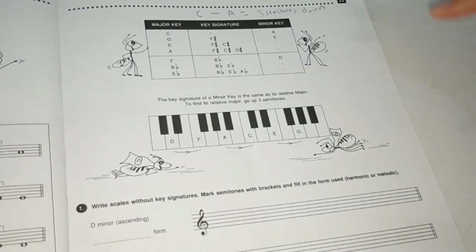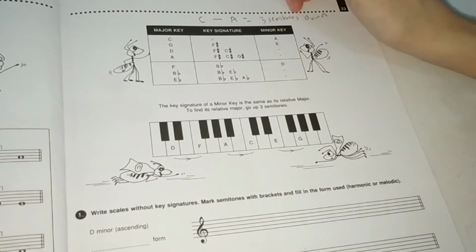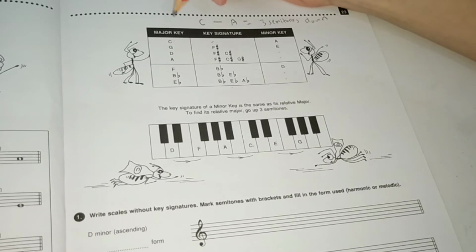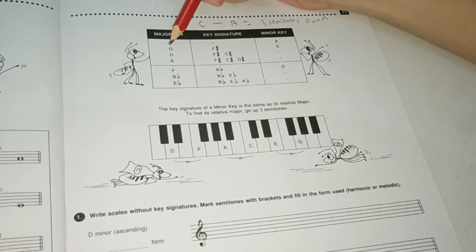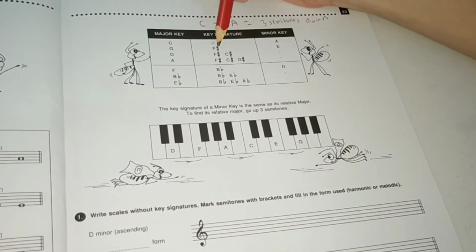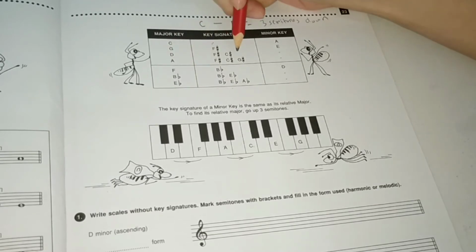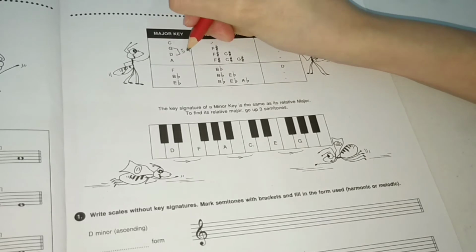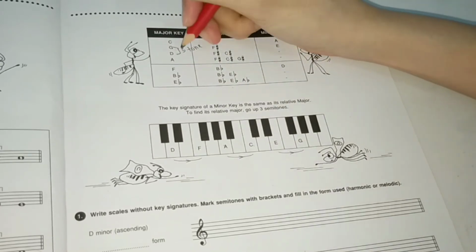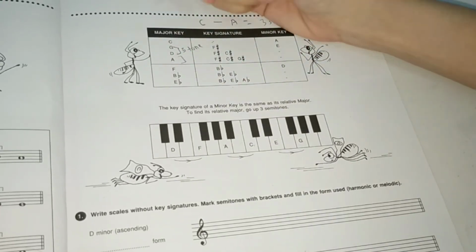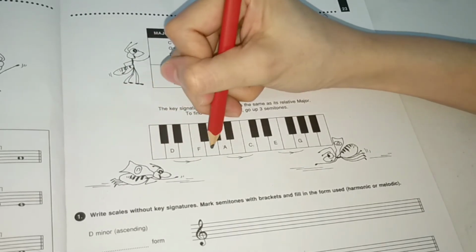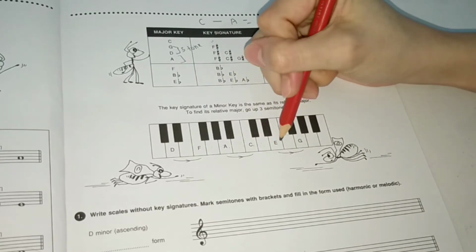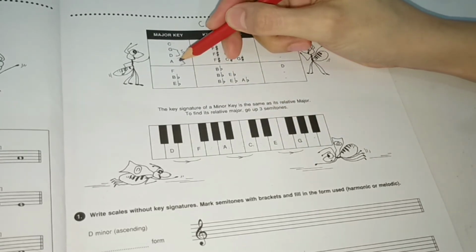Okay. So again, we look at this. This is the table that you will need to memorize in grade 2. C major, no sharp, no flat. G major, 1 sharp, F sharp. D major, 2 sharps, F sharp and C sharp. Remember, this is 5 steps up, 5 tones up, not semitone. Yeah? If you've forgotten, D to A is also 5. Yeah, C, D, E, F, G. G, A, B, C, D. You get D major. D, E, F, G, A, and you get A major, 3 sharps.